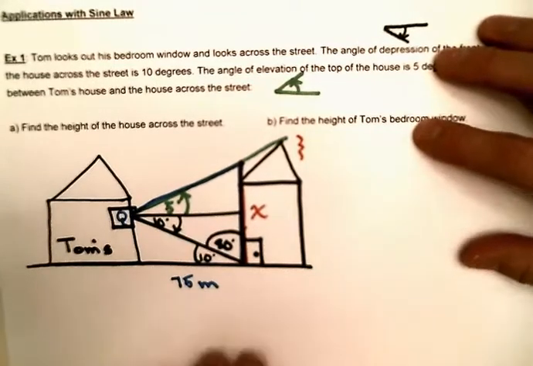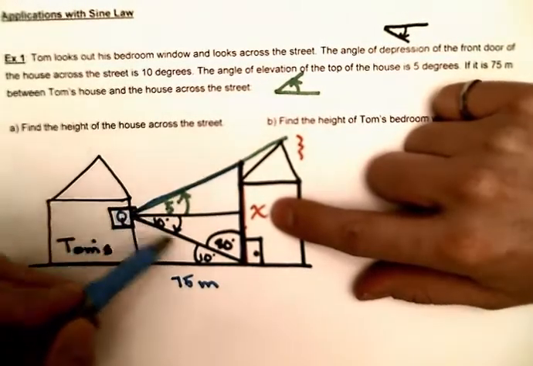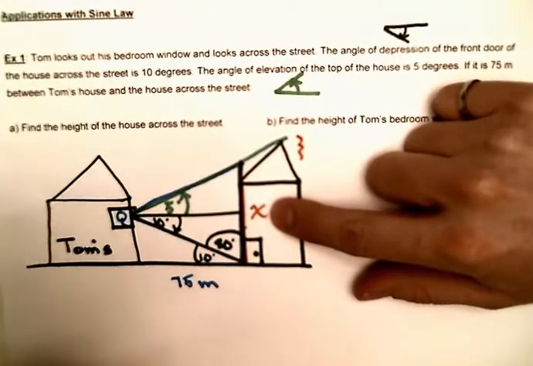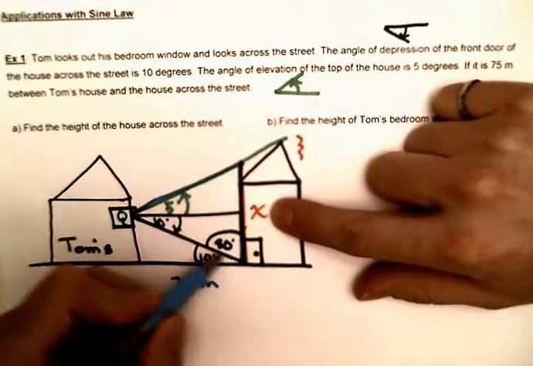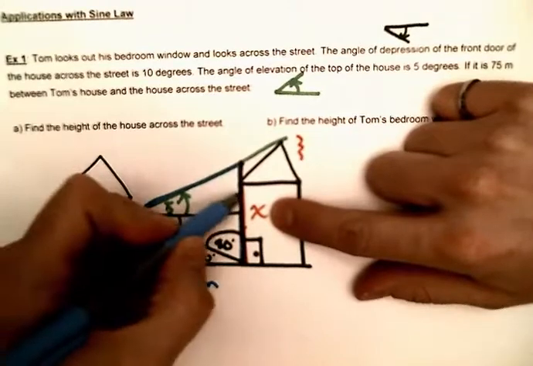So side X, how could we relate that? Well, we've got the sine law, because this triangle here is definitely going to require sine law. There's no 90-degree angles in it. In fact, this bluish triangle has 80, 15, and we could work this one out.